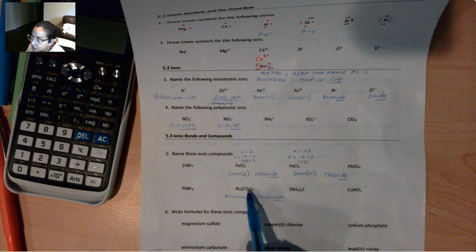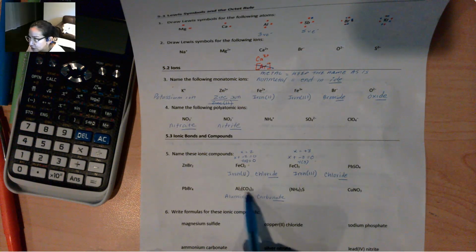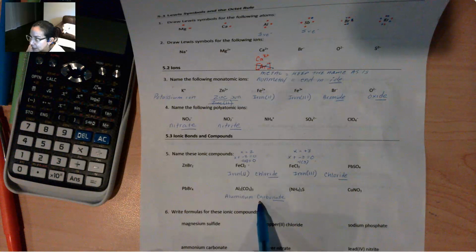And then my polyatomic ion, that's one of those that you memorize, but we know it could be carbonite or carbonate, but it's an O3, and carbonite is going to be an O2. So it's aluminum carbonate. We don't do anything with these numbers because when we write these down, both of these have fixed charges. That means that the charges are not going to change, so I don't need to indicate that charge in the name because the charge is not going to change.